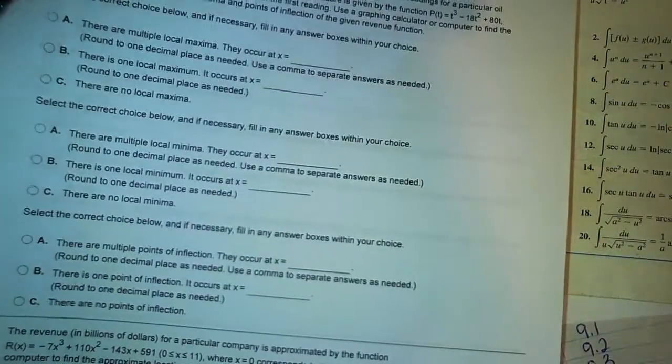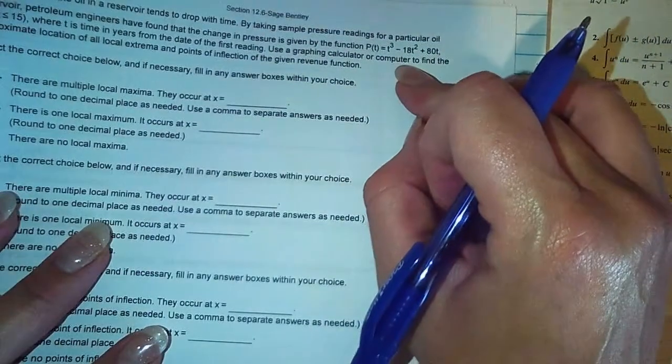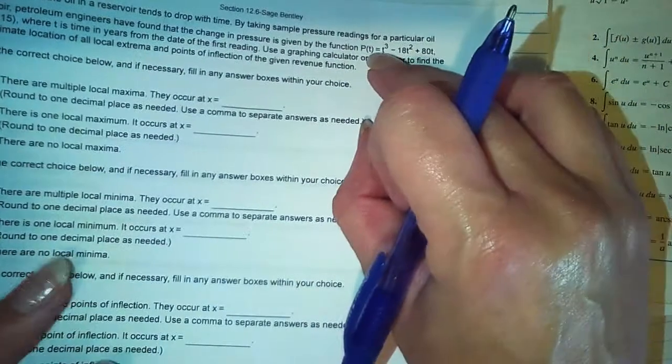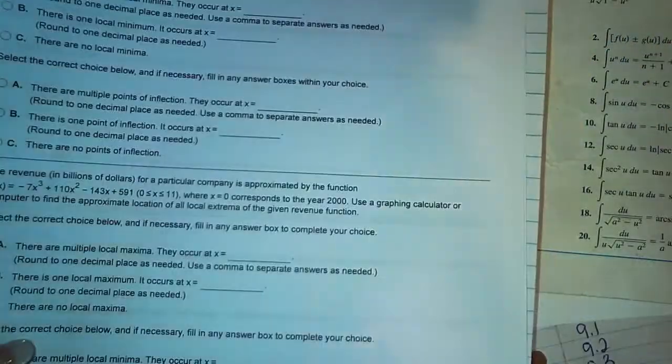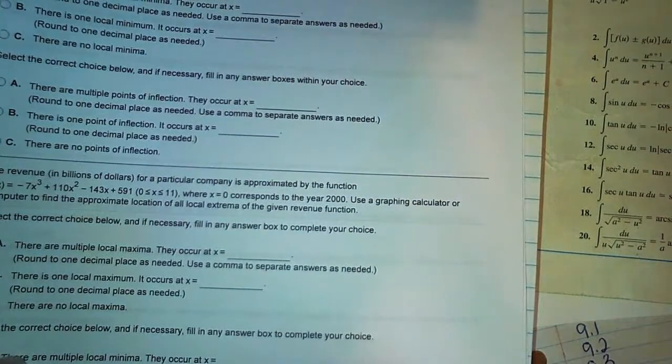All right. So now you can do the rest of these. You have oil pressure in a reservoir. So you're going to find maximums, maxes and mins. You can do it because it's just a cubic. You can do it by hand or you can do it on your calculator. And for number 9, your revenue in billions, you can do it by hand or in your calculator. Okay, so that is 12.6.